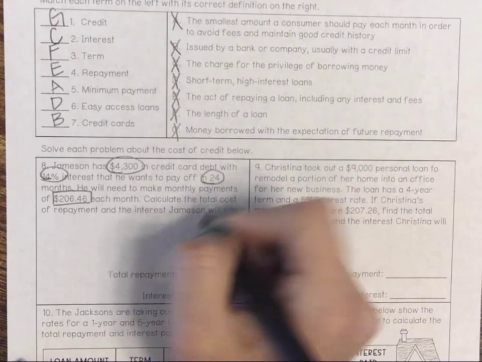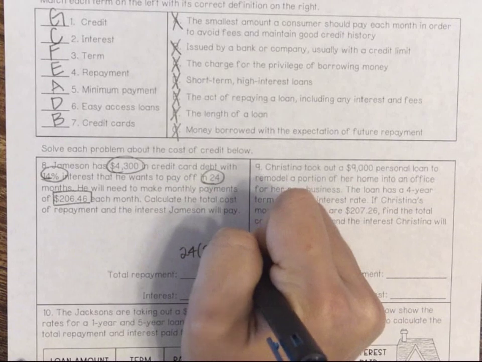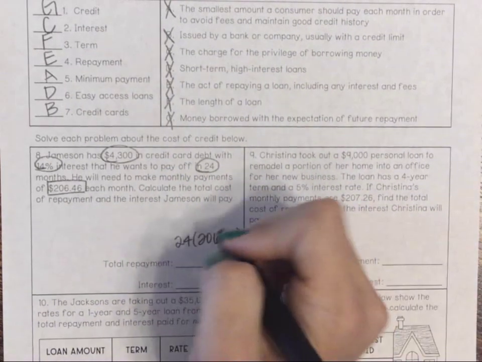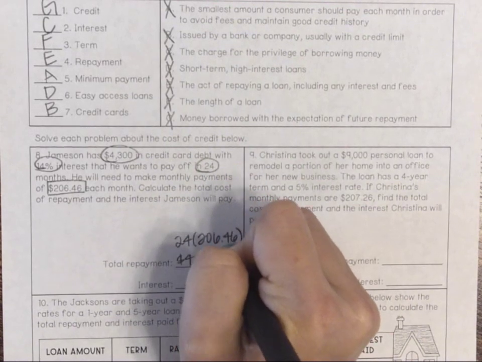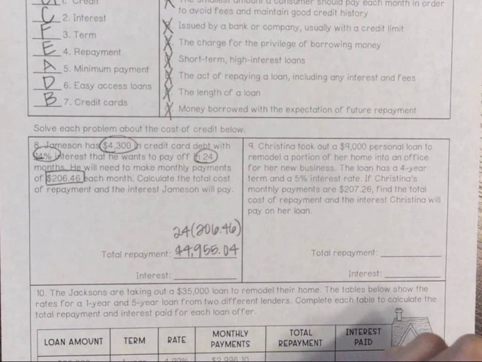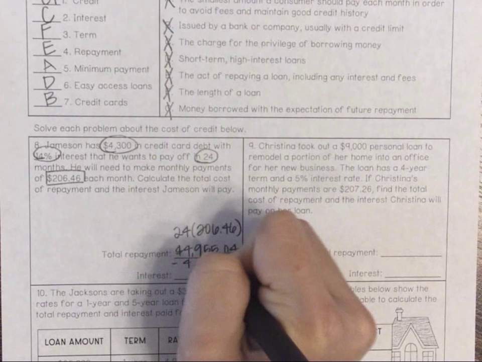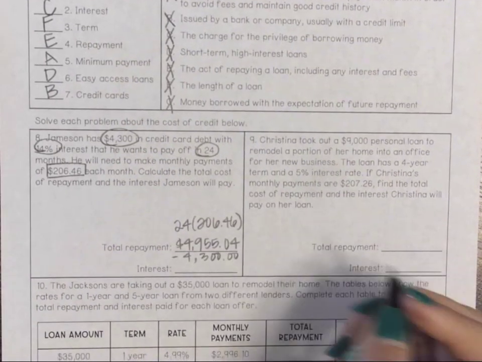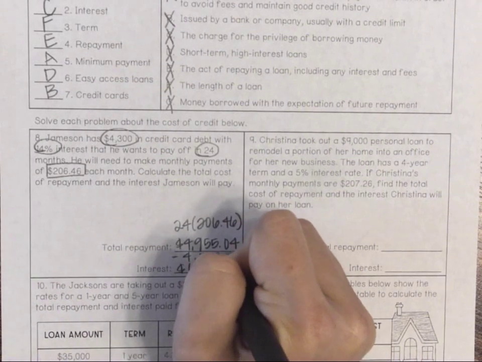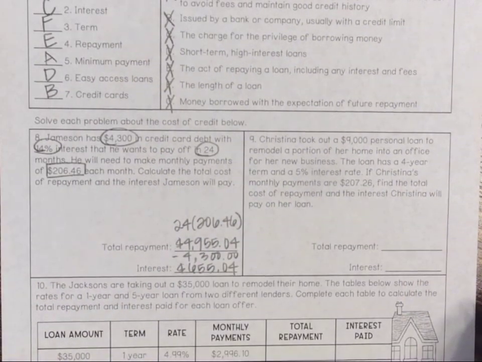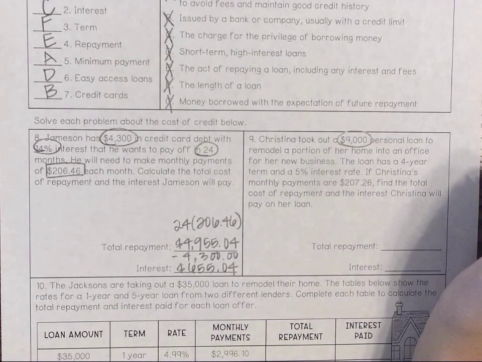So our total repayment is going to be the 24 months times the $206.46 that he'll pay each month. When we multiply those together, we get $4,955.04. To get the amount of interest he paid, you subtract the amount of the loan, and that's how we get $655.04 in interest.